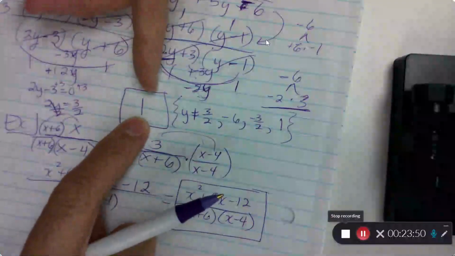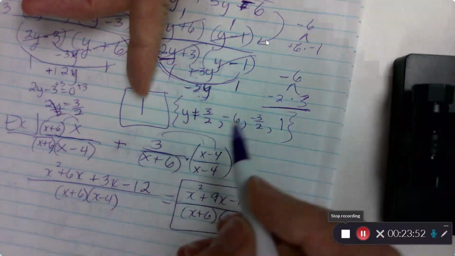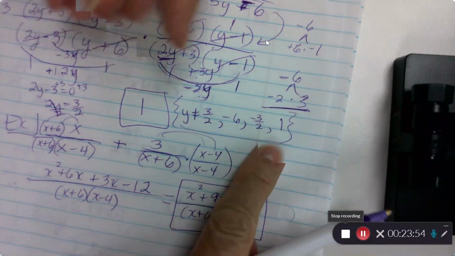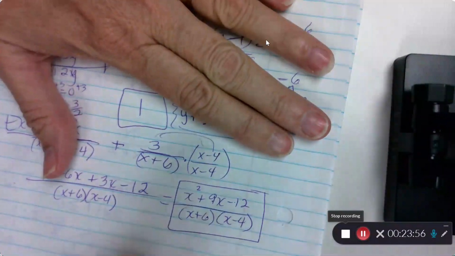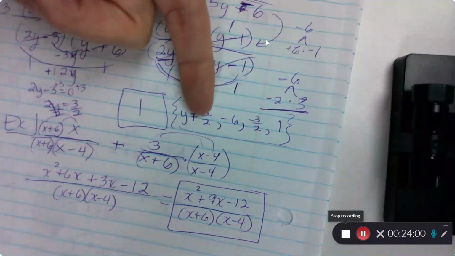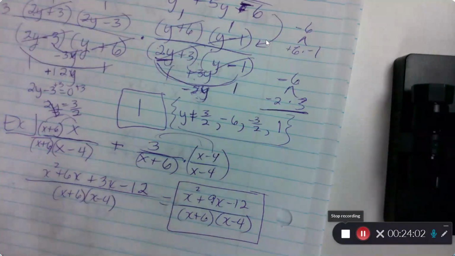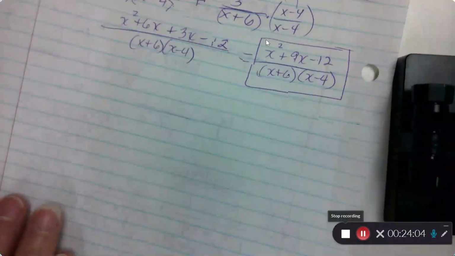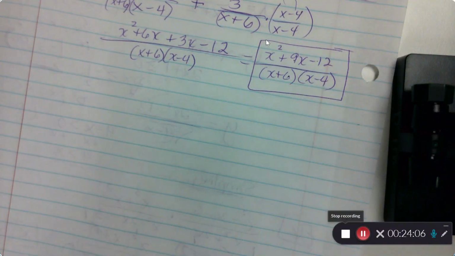In this answer, is it obvious that Y couldn't be any of those? No, it's not obvious. 1 is always 1. But unless Y is 3 halves or, anyway. It's just kind of semantics. So.